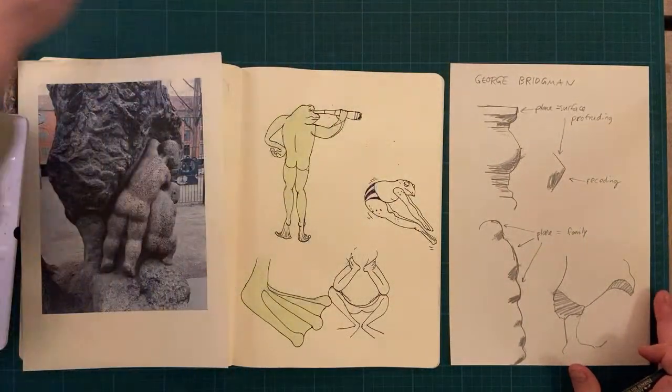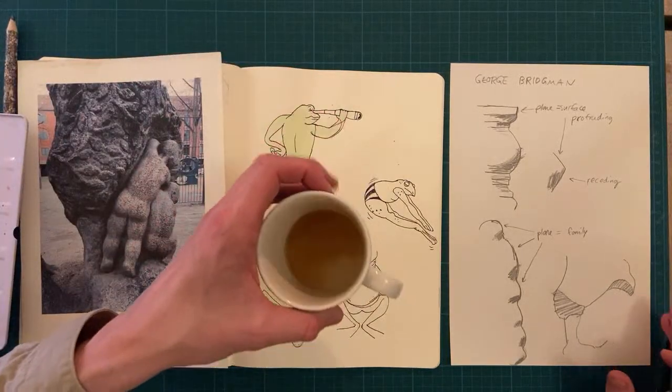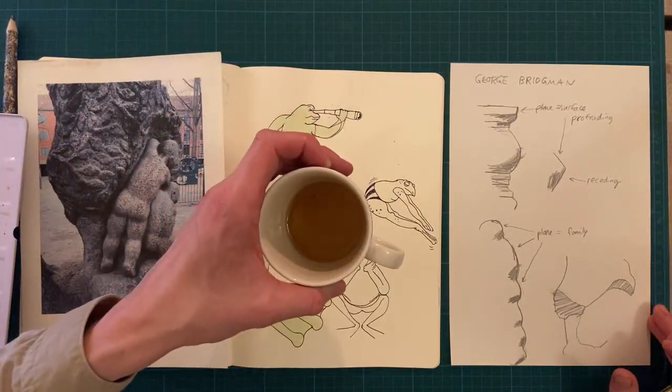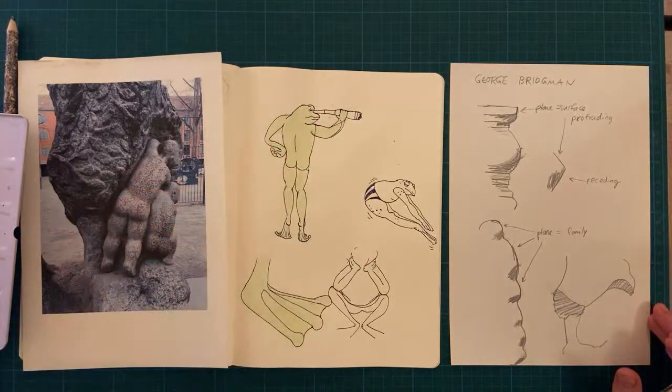Okay. Cheers, by the way. This is kind of cold tea now because I was spending almost an hour to fix this iPhone rotating system.